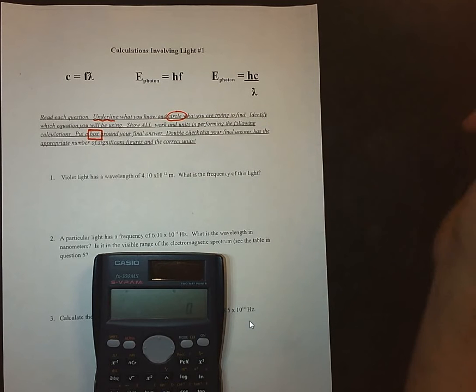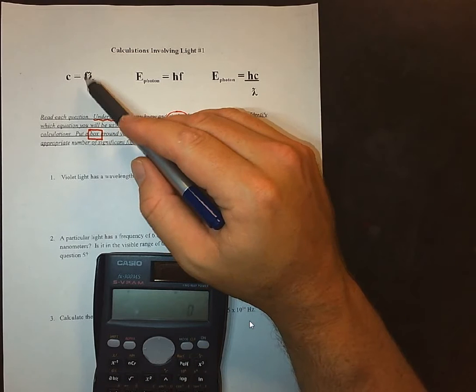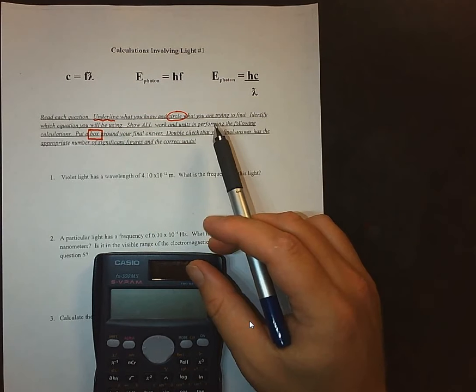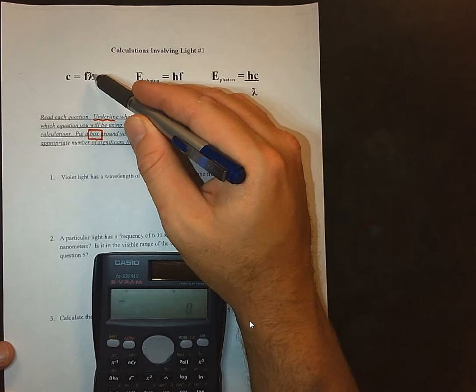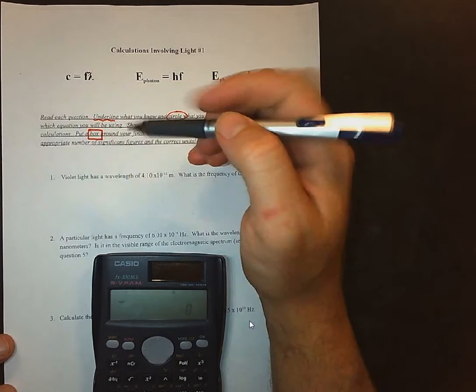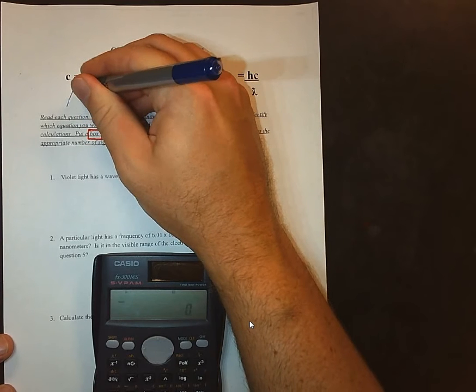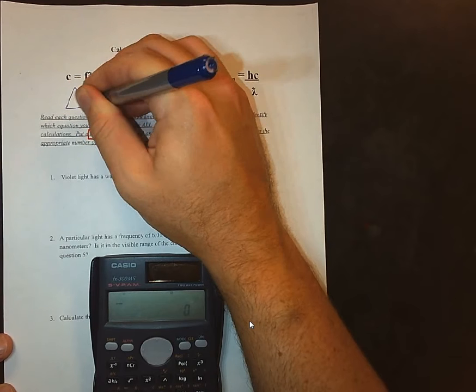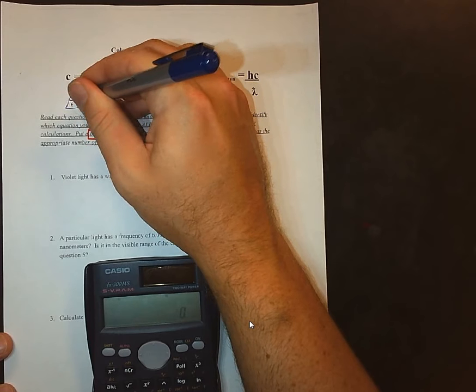Okay, so there's a lot of stuff going on here, and it's our first time doing this, so I'm going to kind of talk you guys through it. First up, our first equation at the top here, we have C equals F times lambda. Another way of saying that is our frequency times our wavelength equals the speed of light. Okay, we're going to rewrite this. We're going to make a triangle. So C equals frequency times wavelength.